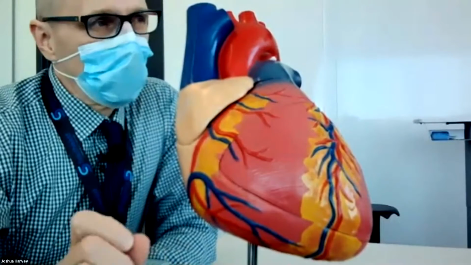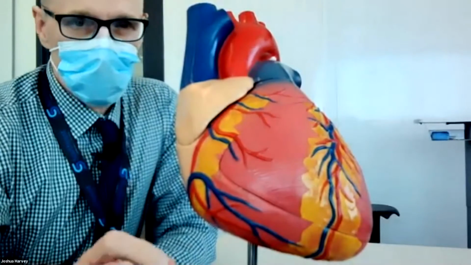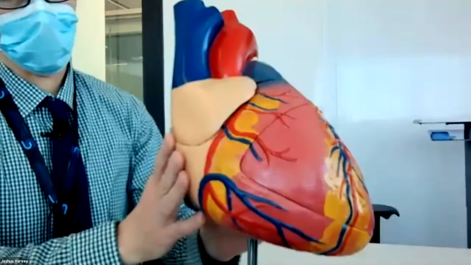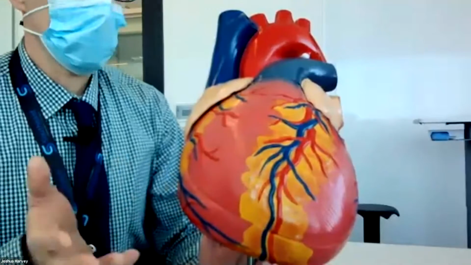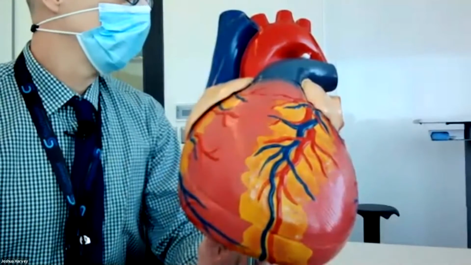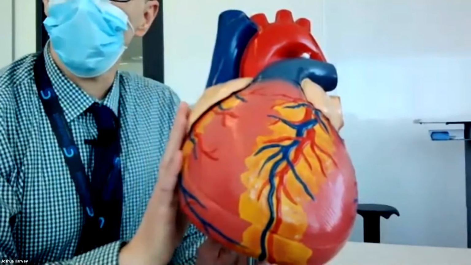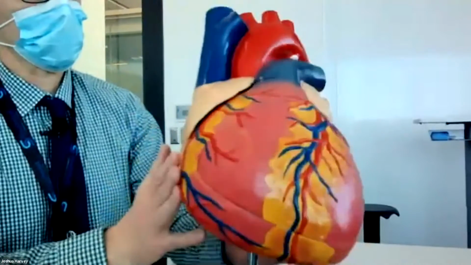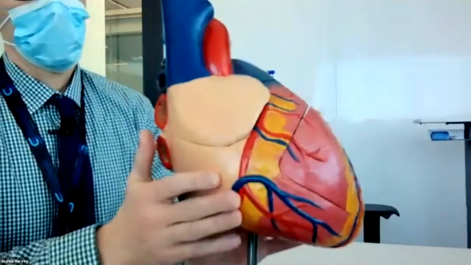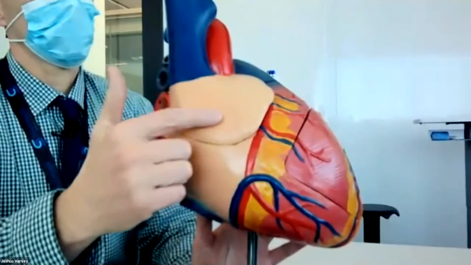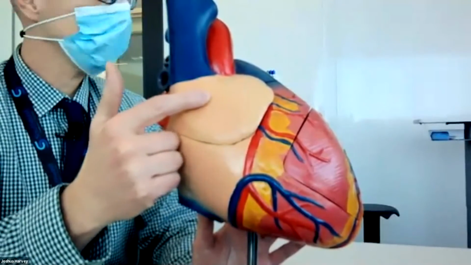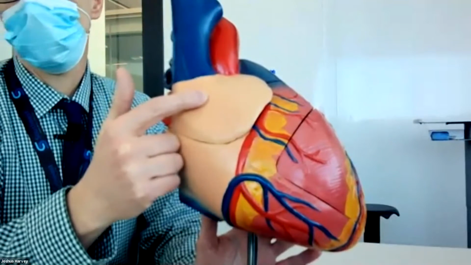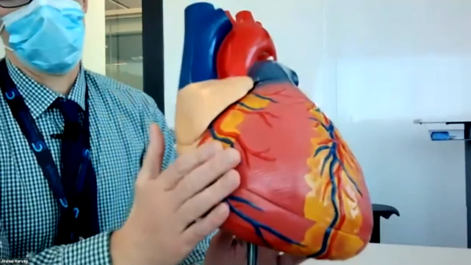So if we're thinking about how blood travels through the heart, let's take a look at this heart here and figure it out. The first thing to know is the blood coming from the body travels to the right side of the heart first. And so on this plastic heart here, this is the right side. This specifically is the right atrium, and then the right ventricle.